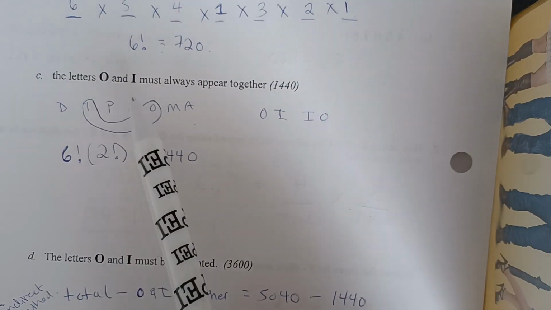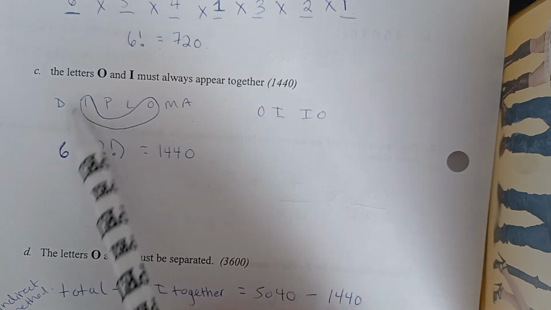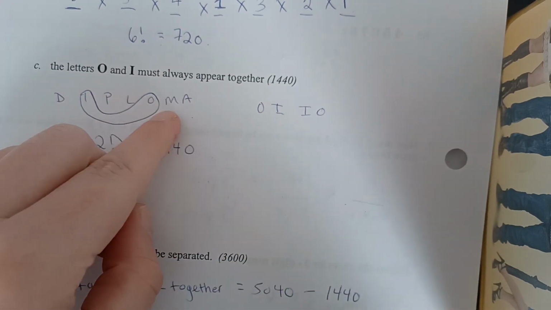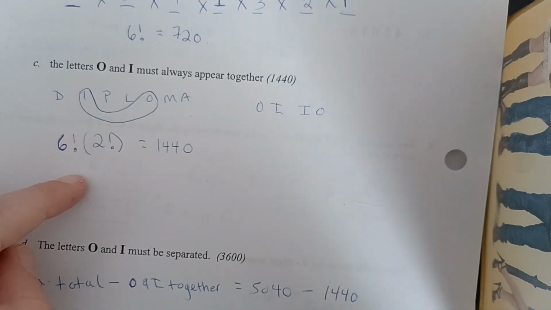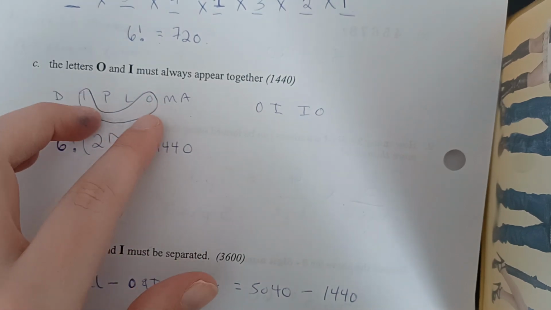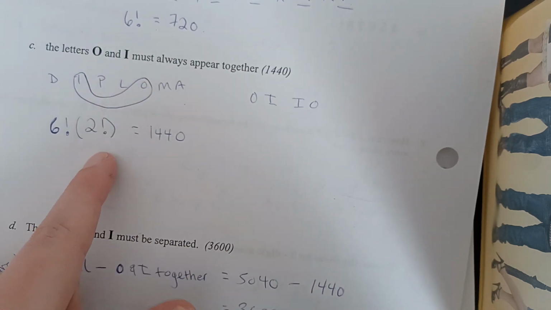And remember tricky situations, right? If 2 objects or more must be together, treat them as one unit, count that as 1 plus the number of remaining objects, do factorial, multiply it by the number of ways you can rearrange the unit. All right, so it's going to be the number of objects in that unit factorial.